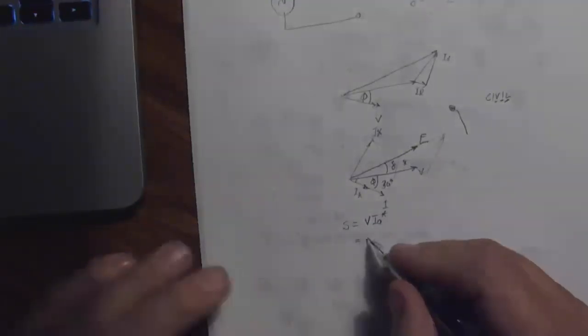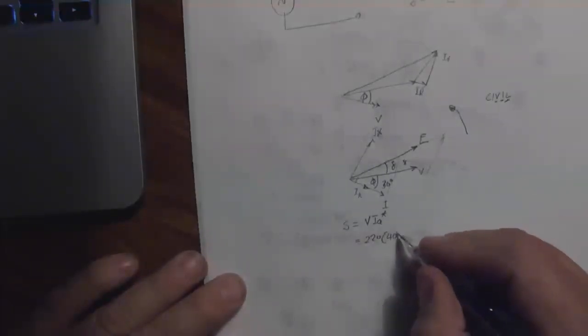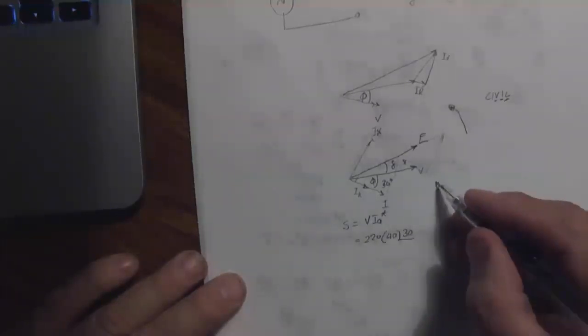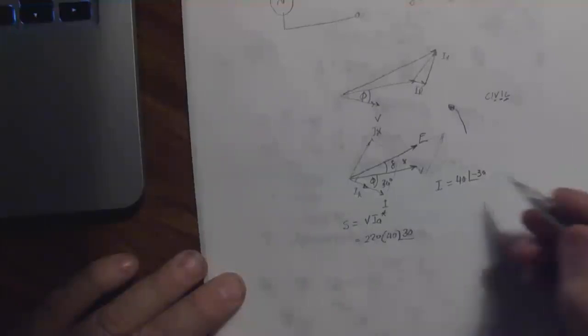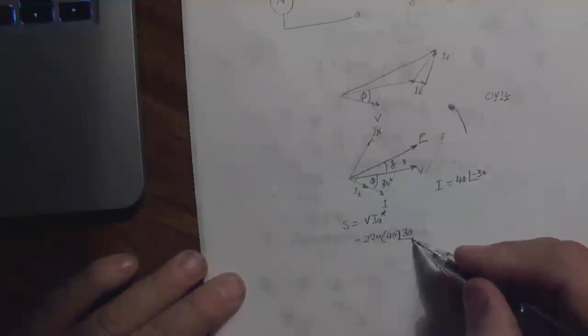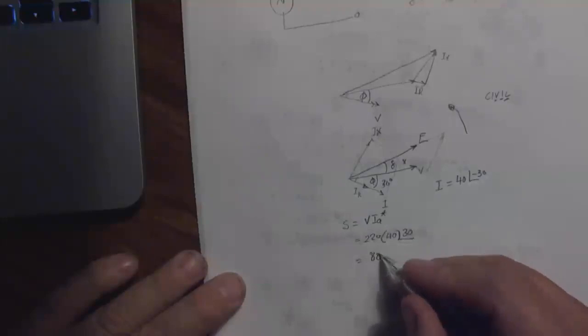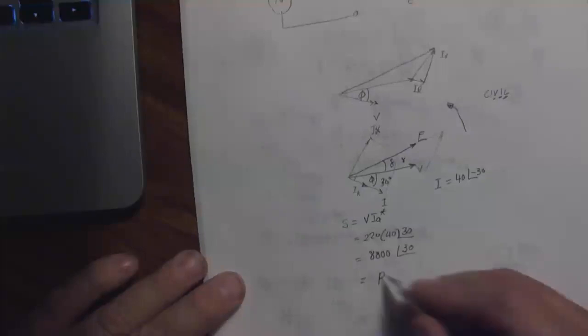So then we have, let's say, 220, and the current is 40 amps at an angle of minus 30 degrees because it's lagging. Now, with the conjugate, the sign changes. So that'll be 8,800 angle 30, and then you will get P and Q. Both are positive, so therefore it's exporting both.